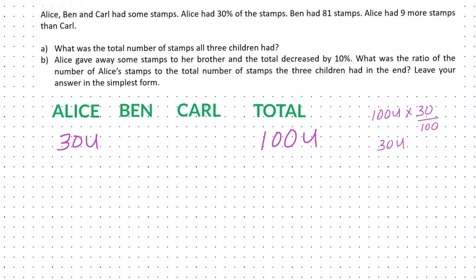The question says that Ben had 81 stamps, which is pretty straightforward. So Ben had 81. Next it says Alice had 9 more stamps than Carl. The number of stamps Carl had is not given to us, so I'm just going to put that Carl had C number of stamps. So if Alice had 9 more stamps than Carl, I'm going to write that Alice had 9 plus C number of stamps.